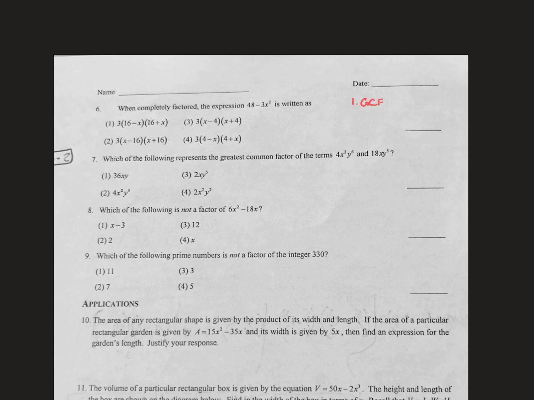In this case, we're dealing with a 48 and we're dealing with a -3. You just want the biggest number that divides into them both. 3 goes into 3, and that's the only number 3 is divisible by. So you're hoping 3 goes into 48, and it does. So we could take out a 3 now.